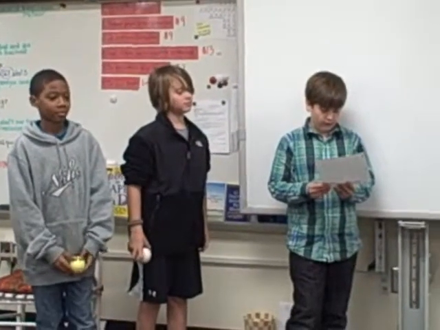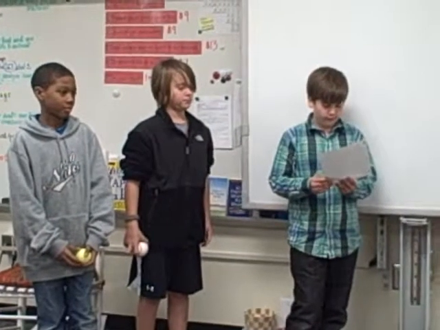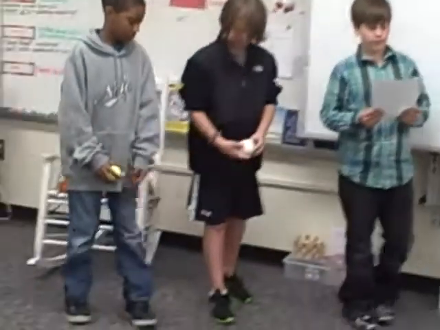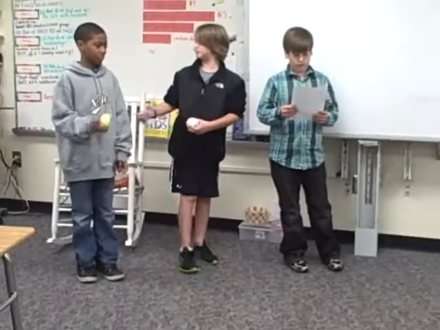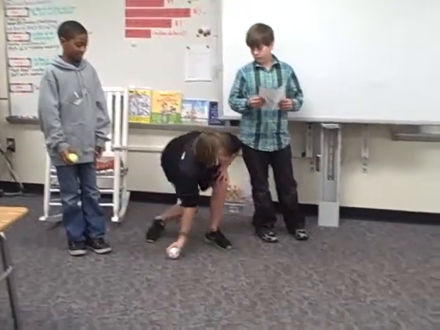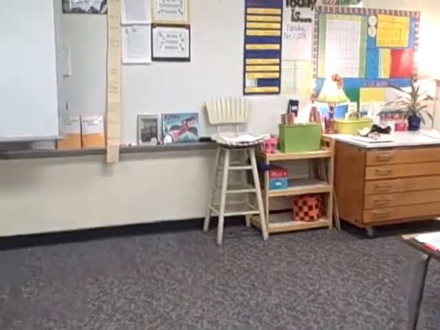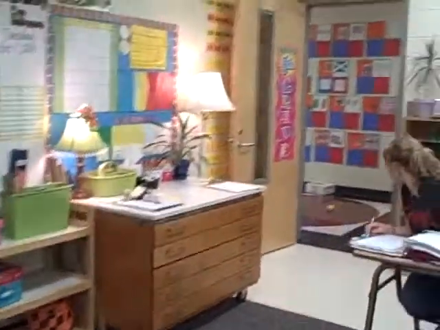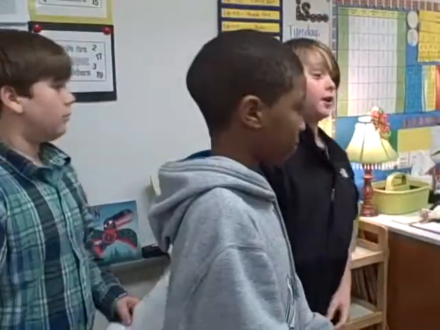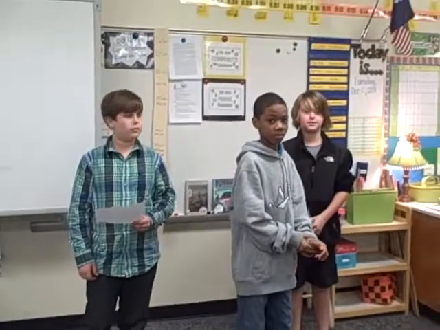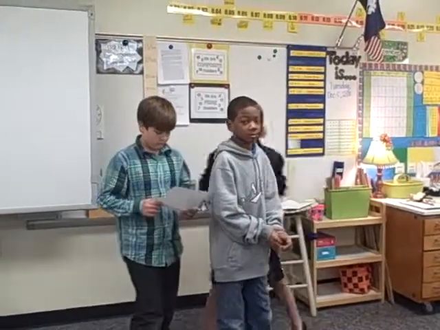Roll two balls with the same size but different weights across the floor. Compare the distance and explain why one rolled farther. Also explain what your dependent variable in this experiment is. We're going to roll a baseball and a tennis ball. The tennis ball rolled farther because it has less mass and the baseball has more friction with the laces. And the dependent variable is how far the two balls roll.